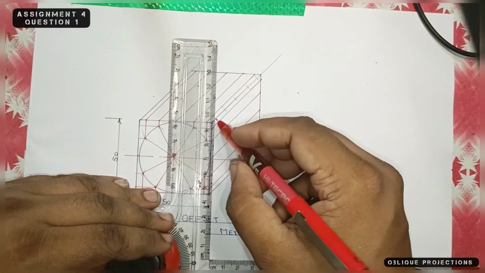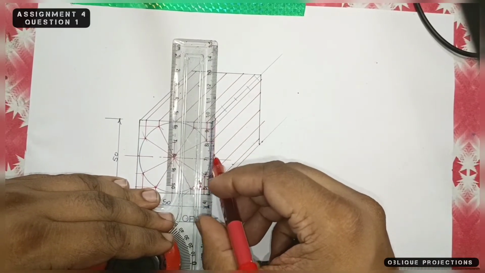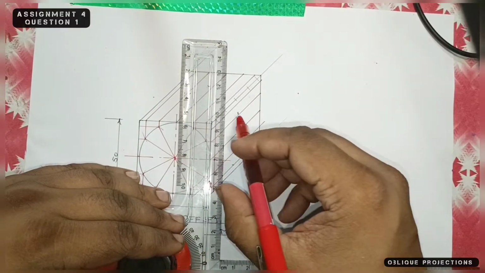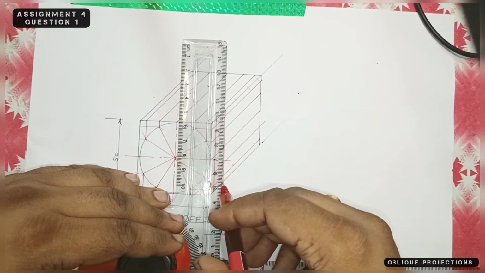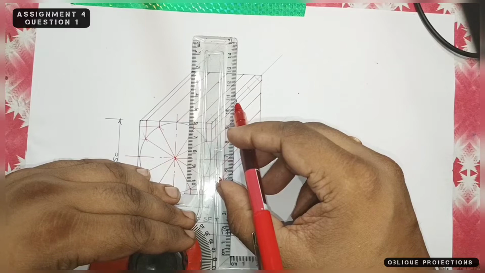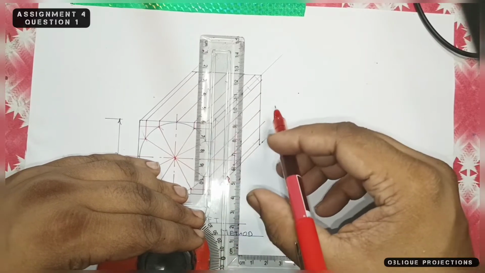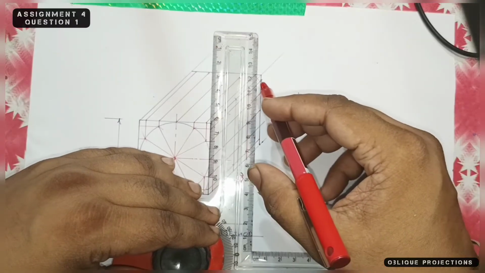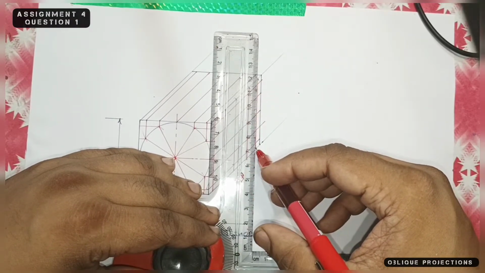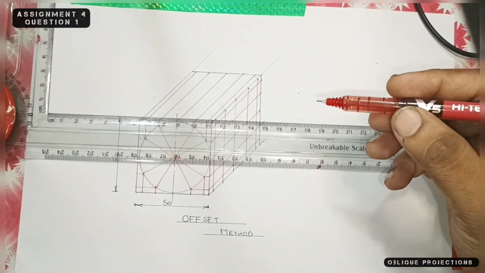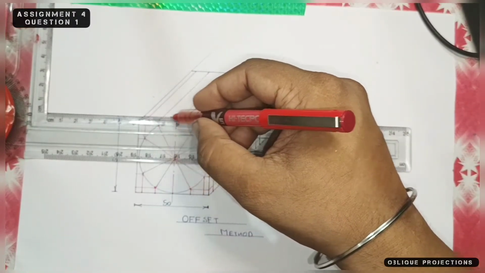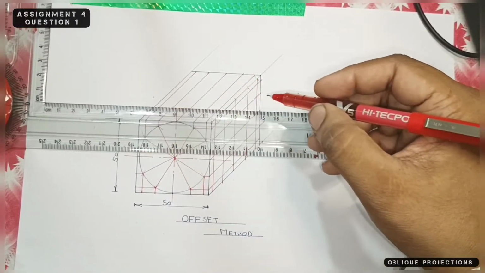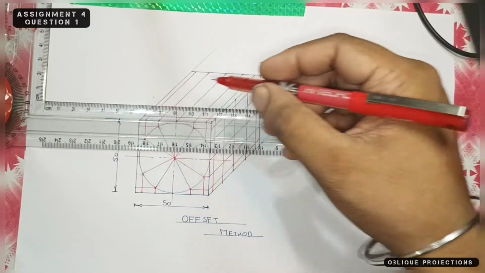So you need to make the parallel lines with this also on both the planes like this. You need to make parallel lines over here.